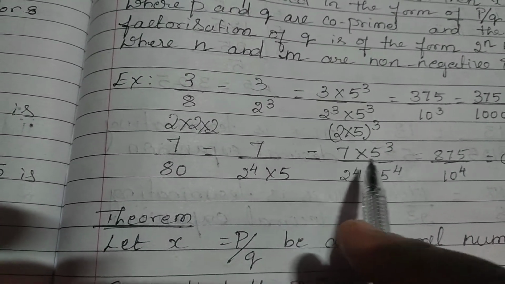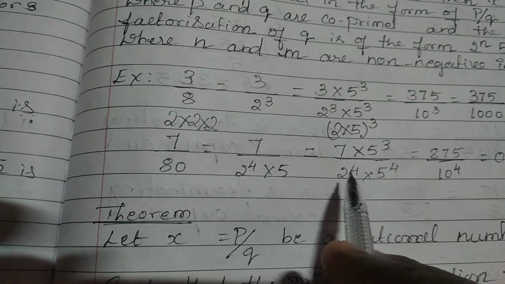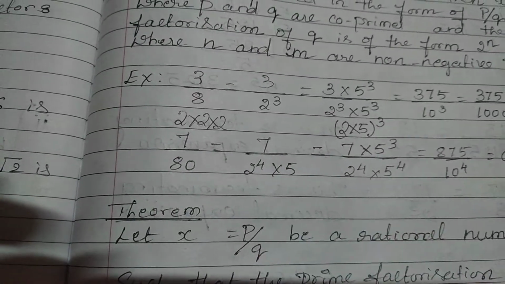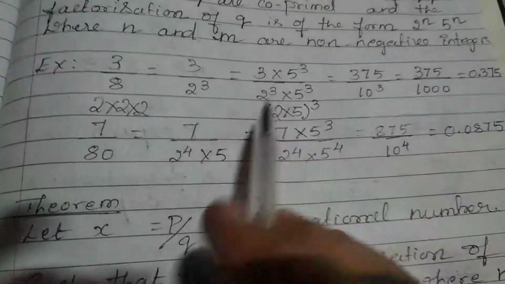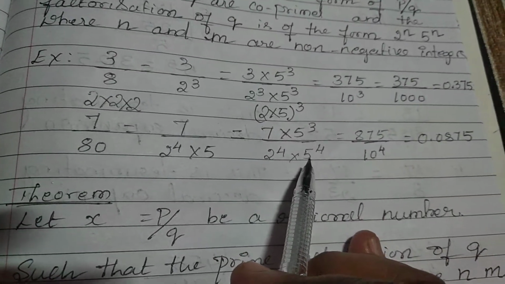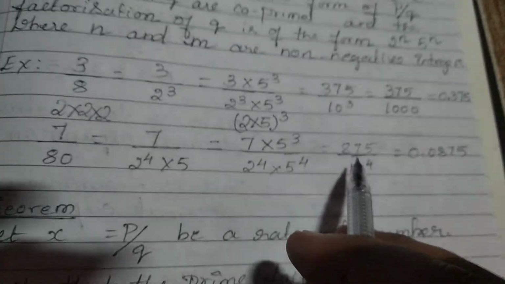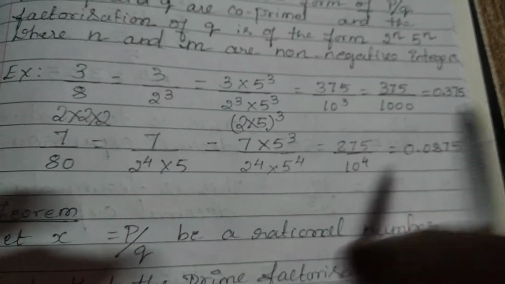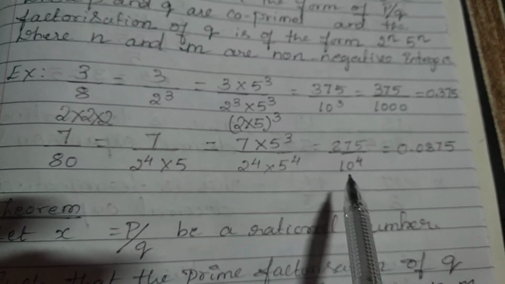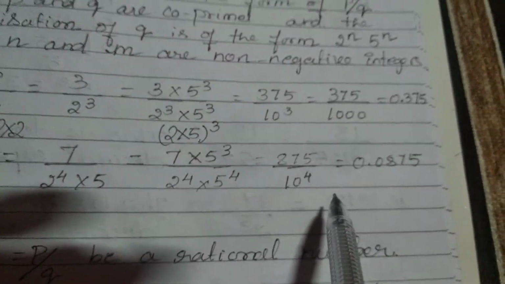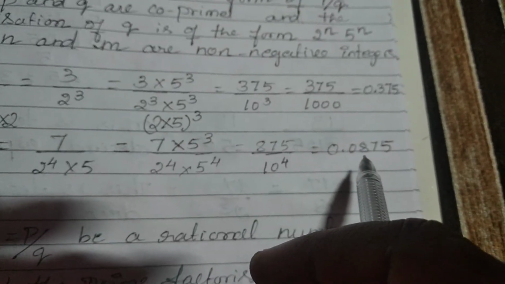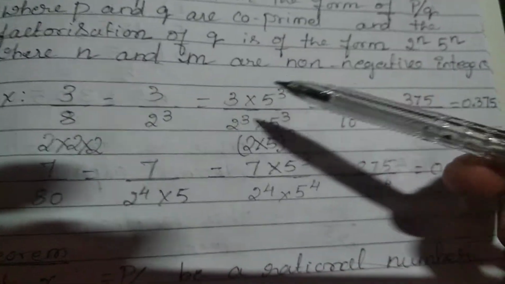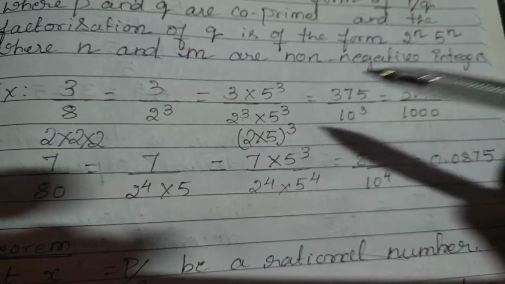Okay, look at here, 7 into 5 to the power of 3, over 2 to the power of 4 into 5 to the power of 4, because here already one 5 is there, and you need more, so multiplying 5 to the power of 3 on both sides, numerator and denominator, you will get 875 in the numerator, and in the denominator you will get 10 to the power of 4. This can be written as 0.0875.